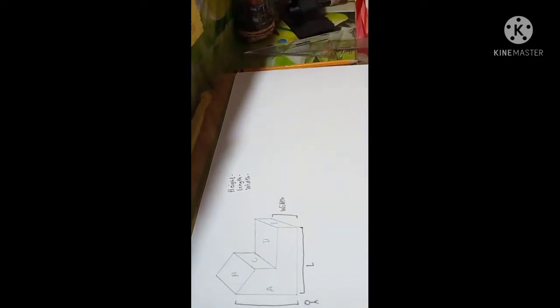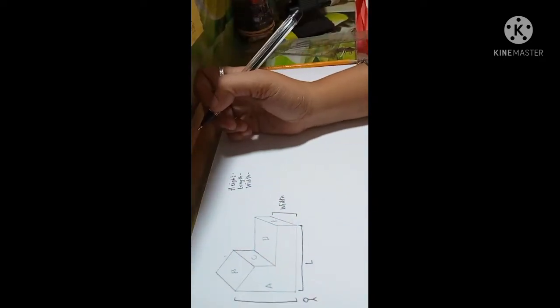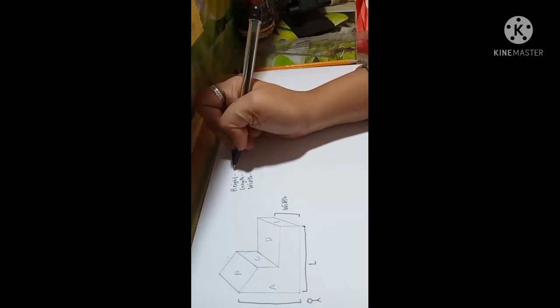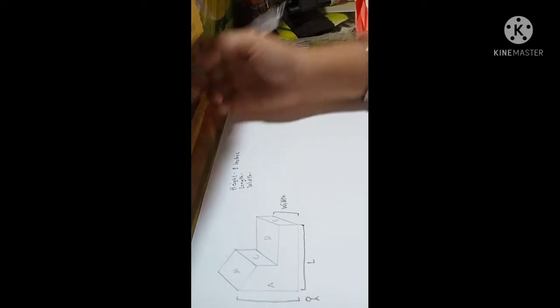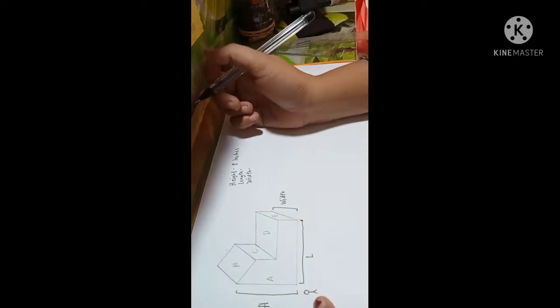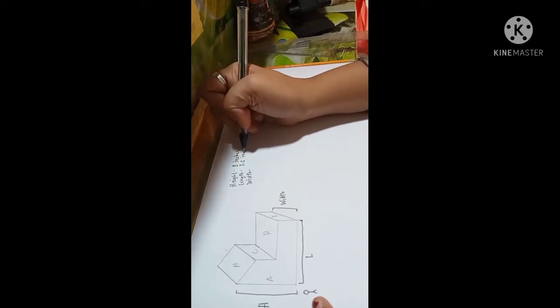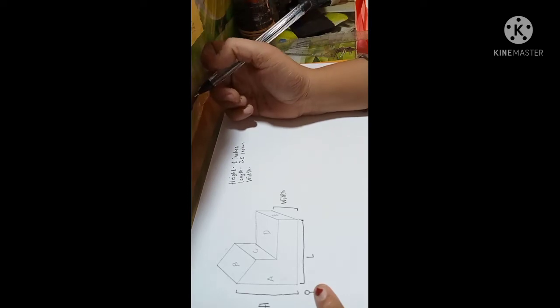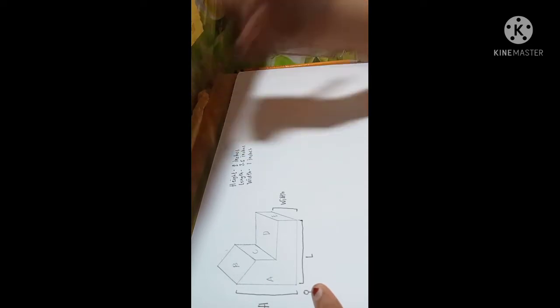So for example, this is not the real measurement, but let's say the height is 2 inches. Then the length is 2.5 inches, and the width is 1 inch.